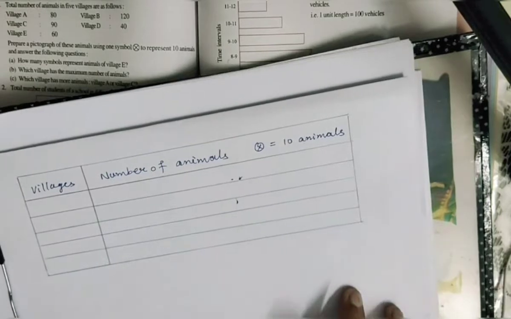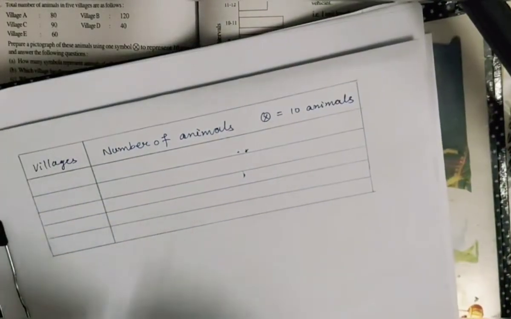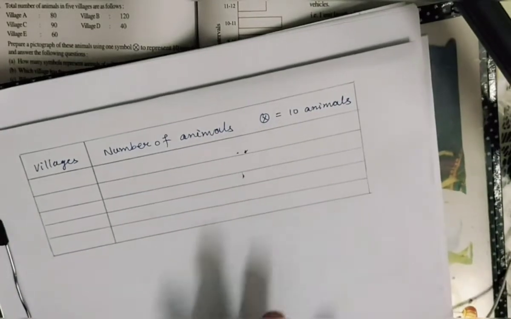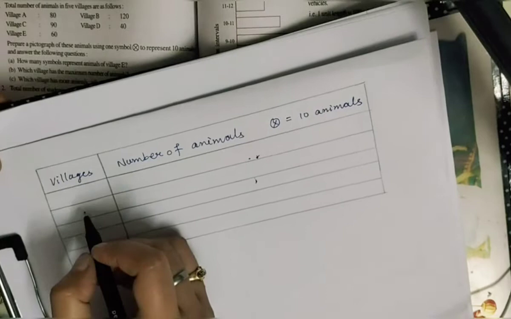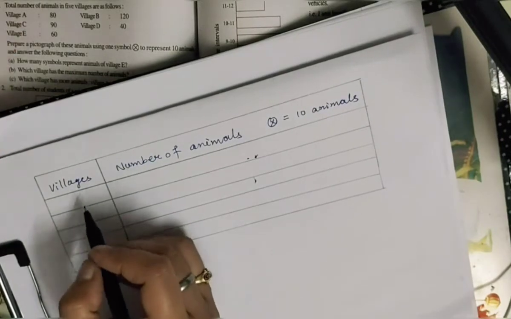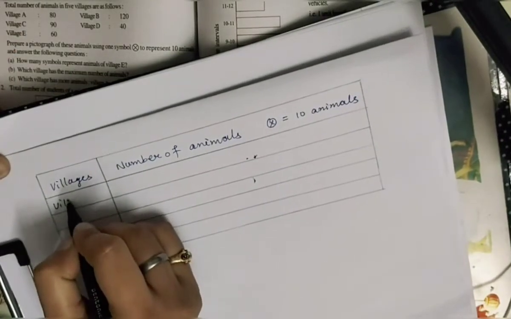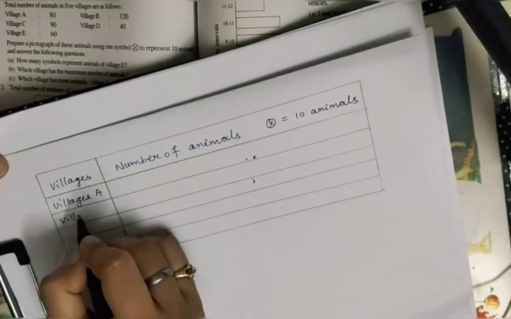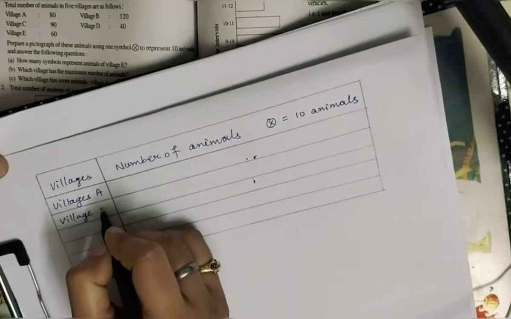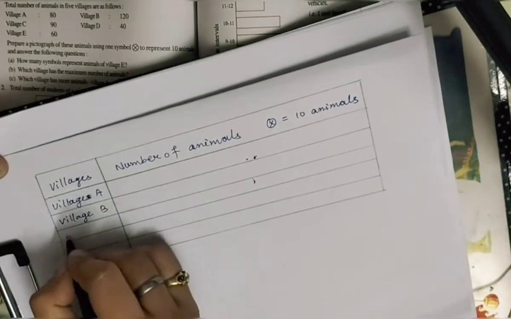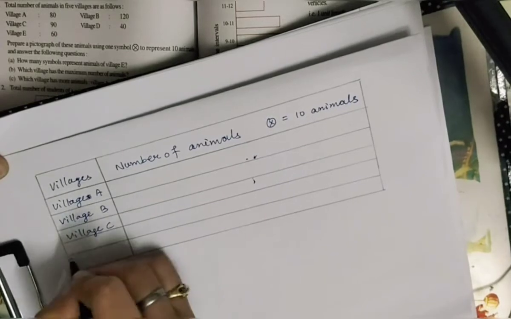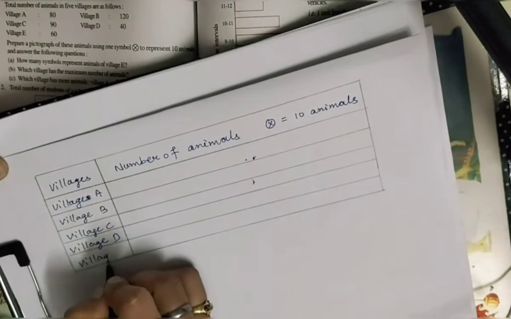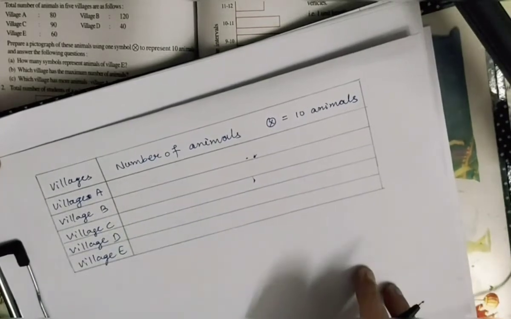So these are the basic things I am telling, that what things should come in your mind while you start drawing the pictograph. So after noting them down, we are going to start writing the name of the villages which are given to us in the book. So village A, village B, village C, village D, and afterwards village E. So you can write like this.